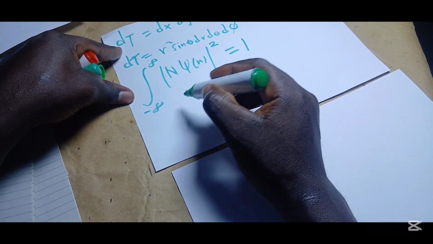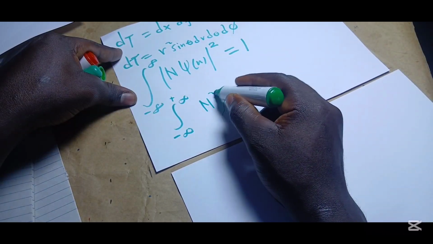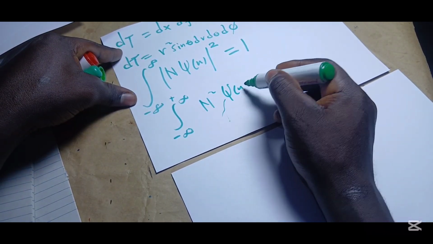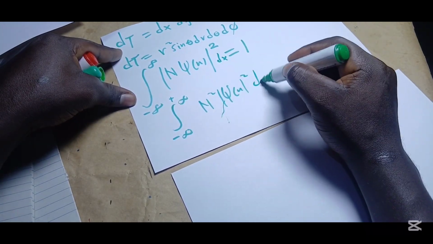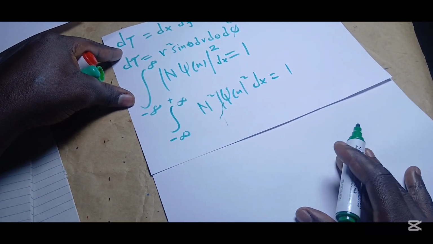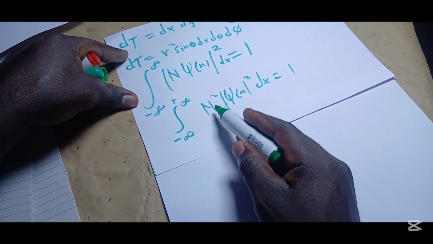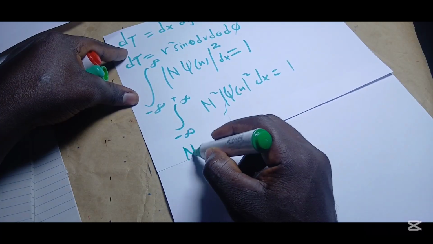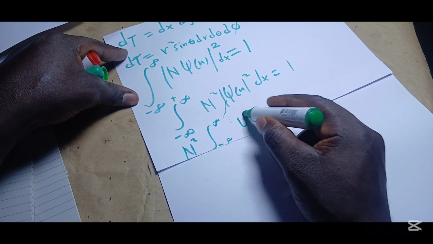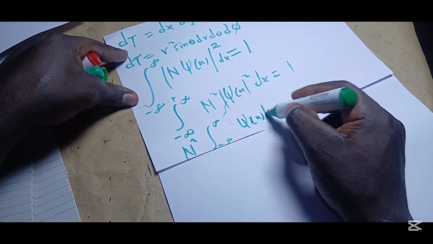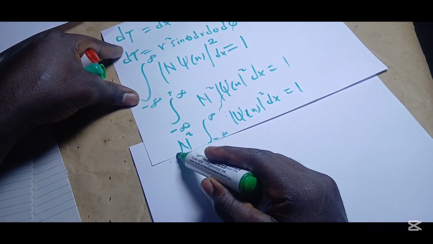So let's simplify this whole expression. Squaring this gives us the integral from negative infinity to positive infinity of n squared times psi of x squared dx, which should give us 1. So we want to calculate the normalization constant. Because n is a constant, let's bring it out. So n squared times the integral from negative infinity to positive infinity of psi of x squared dx equals 1.